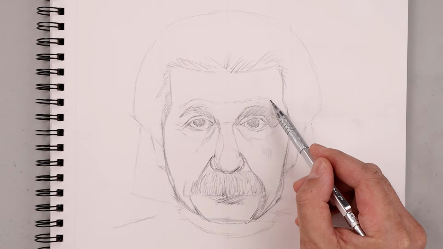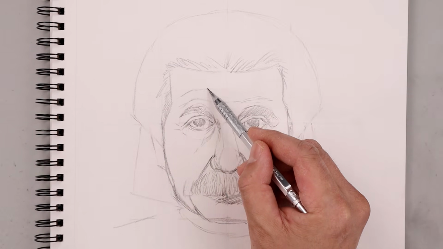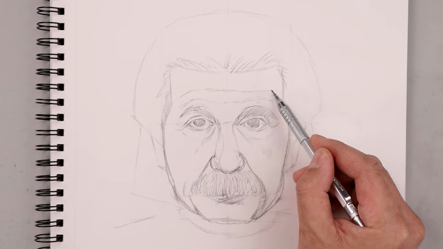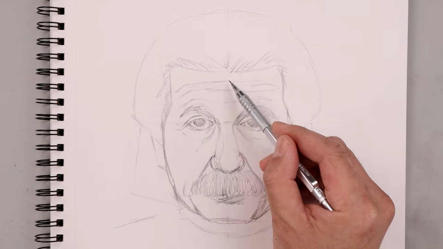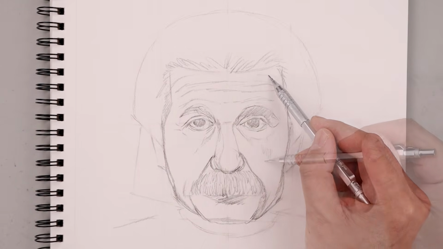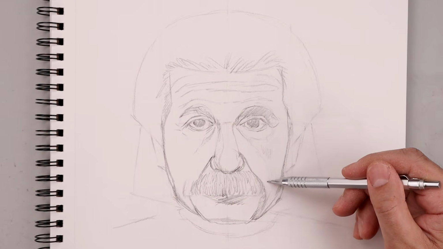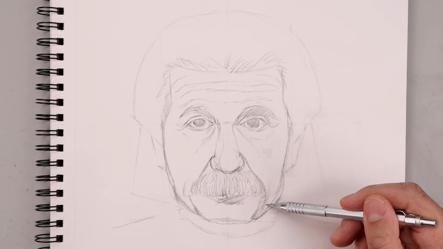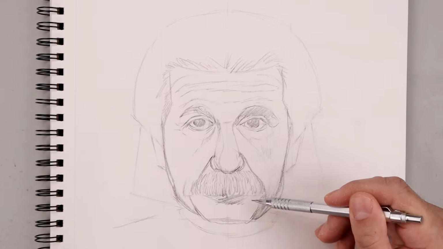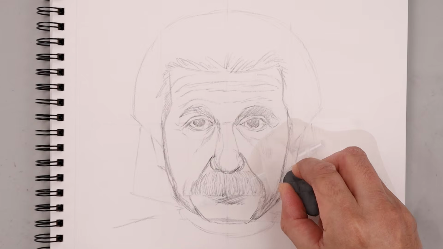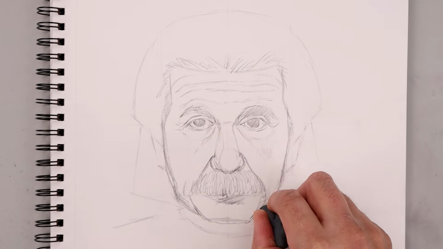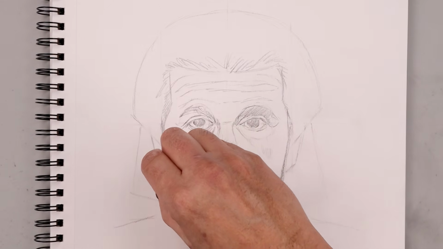Just lightly working our way across. Now we're going to go back and clean up our drawing one final time before we add some more detail and shadows.